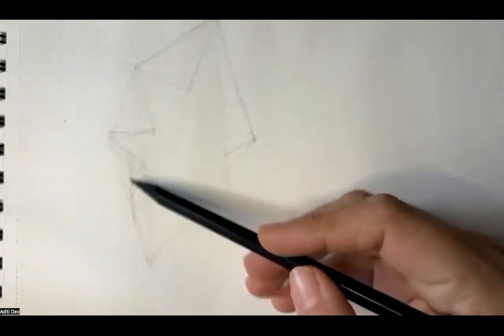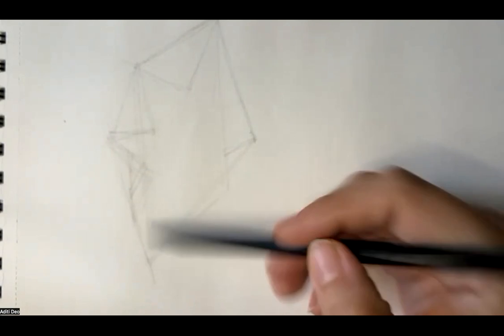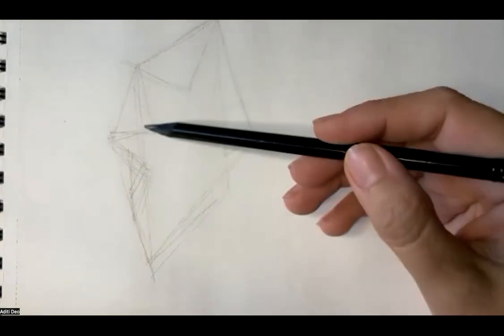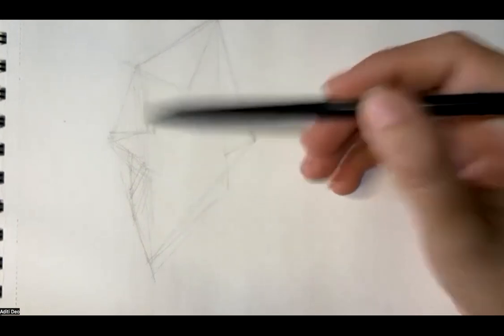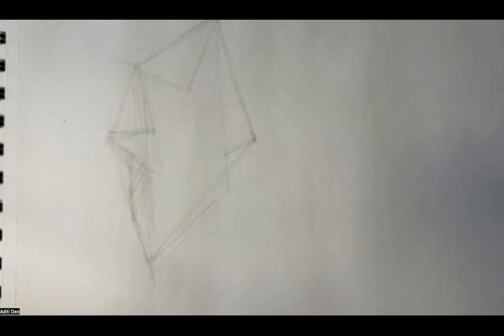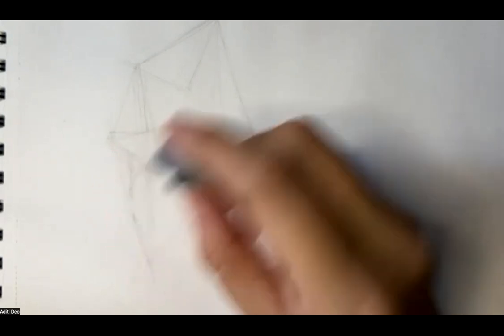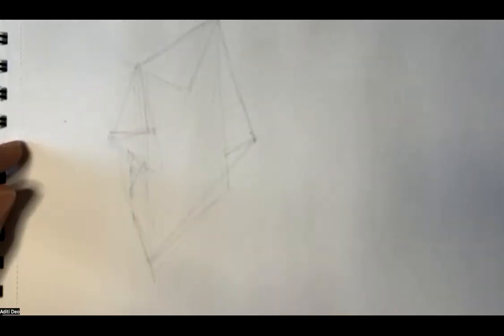So you will have multiple lines, and you will be able to make adjustments. If you think there are too many lines, today we have an eraser, so you can erase. Because otherwise the lines can become a little confusing.